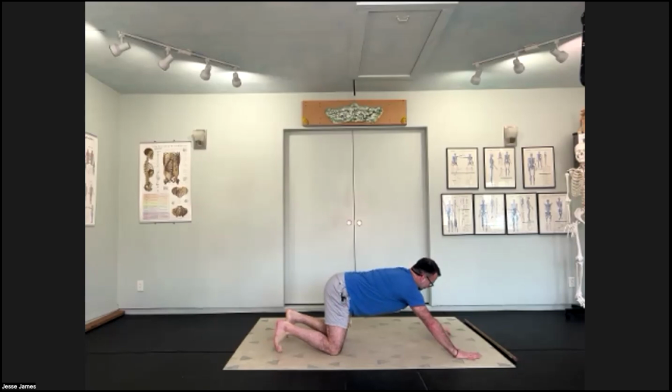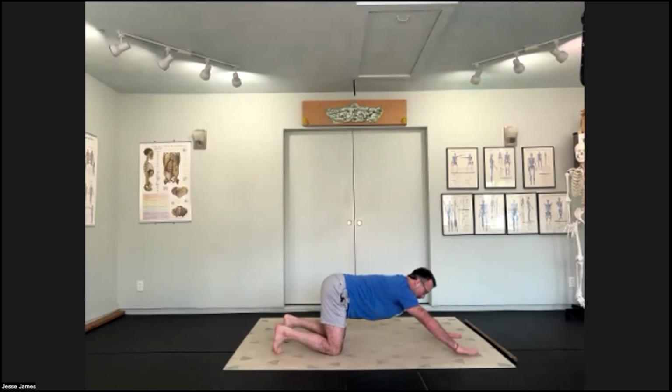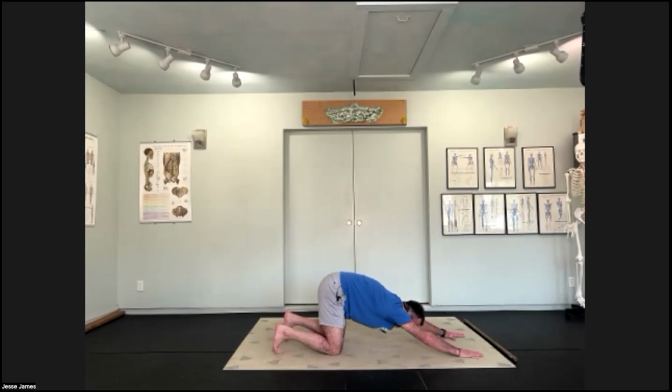So, fingers are spread, elbows are actively extended, we're pushing actively into the floor lightly. Nice inhale, belly opens up. As we exhale, scoop, feel your core engage, and then reach the sternum to the floor while you continue to actively scoop the pelvis.